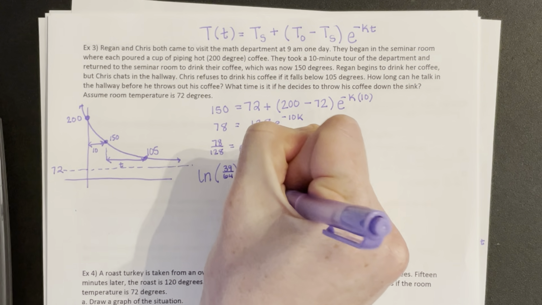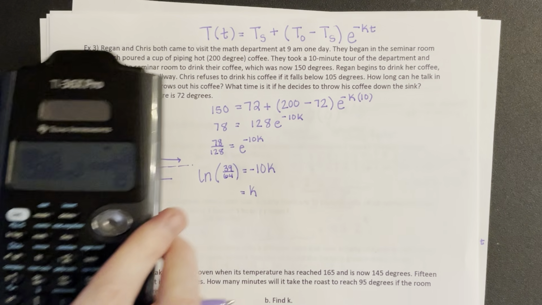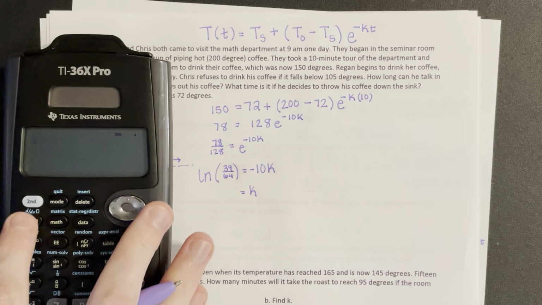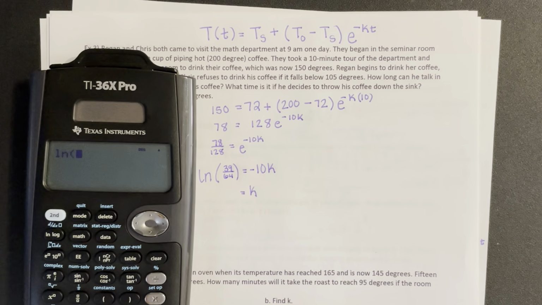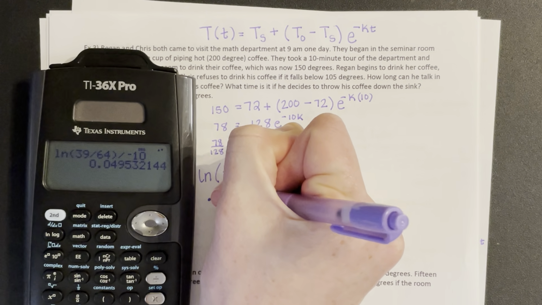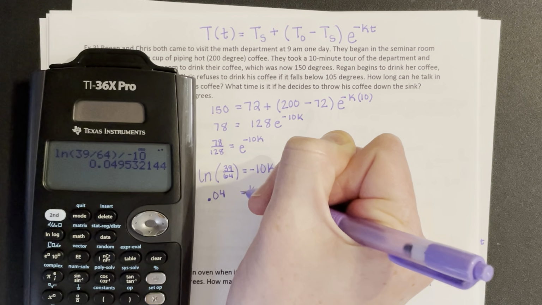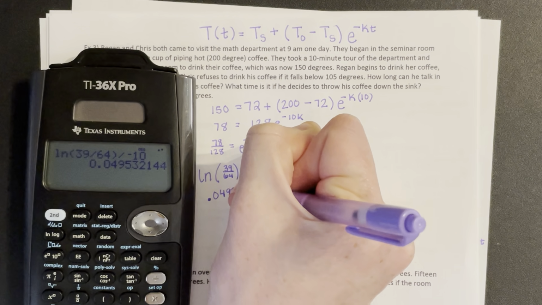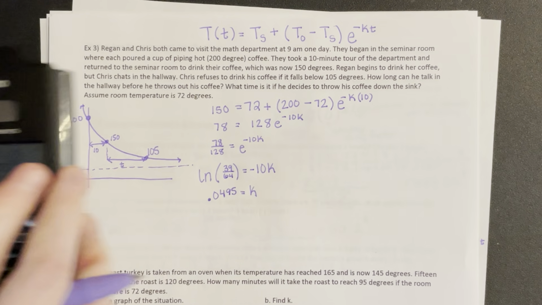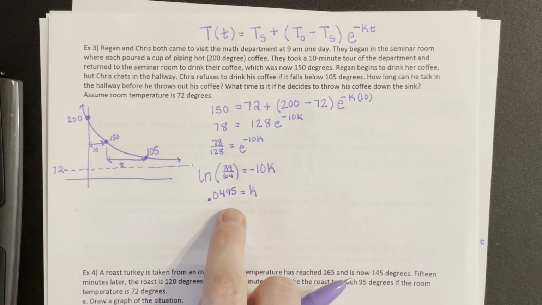So I divide by negative 10 to find out what k is. The natural log of 39 over 64, close it out, divided by negative 10 is 0.0495. So we found out what k was.